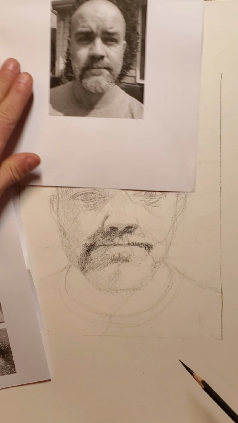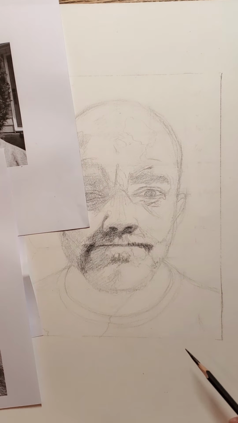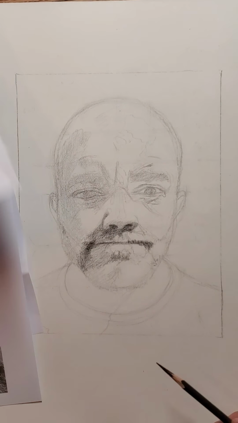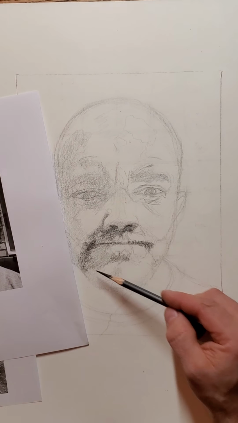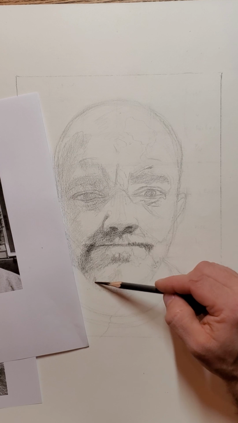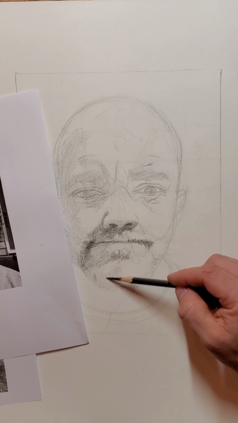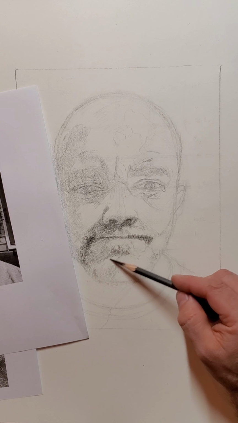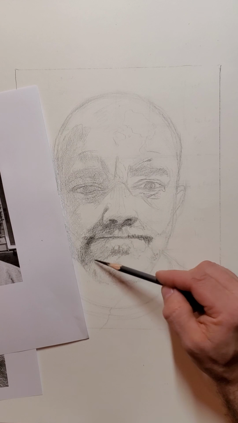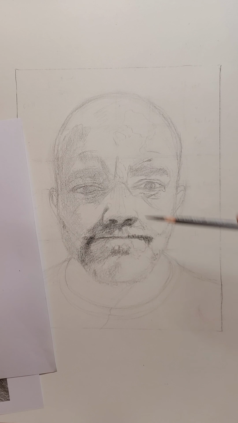But the overall definition of things is starting to look quite a bit more like my face. The more we work into that, the more things will emerge.